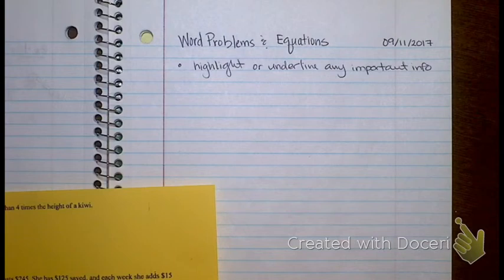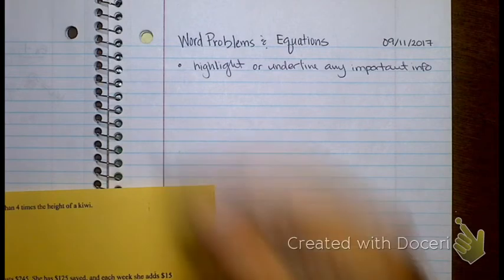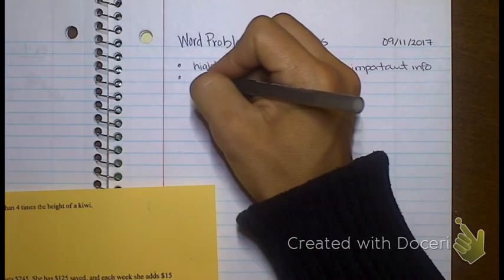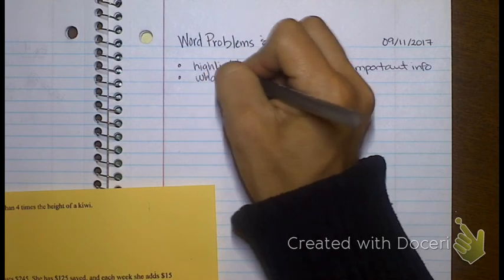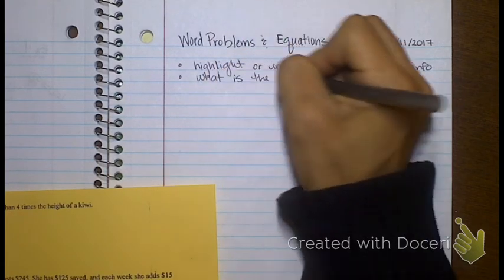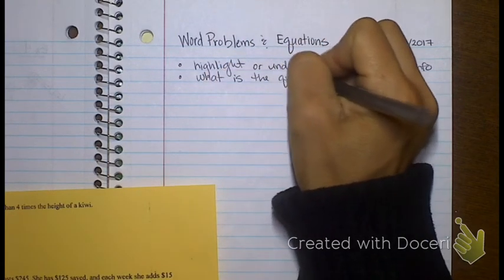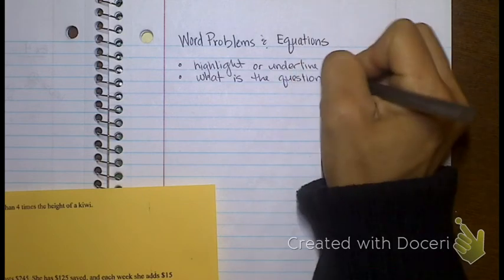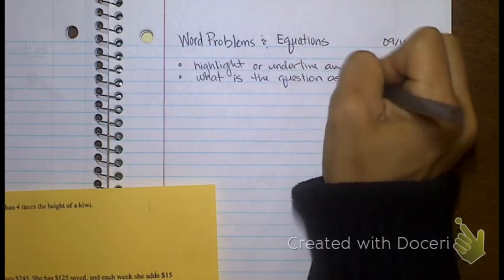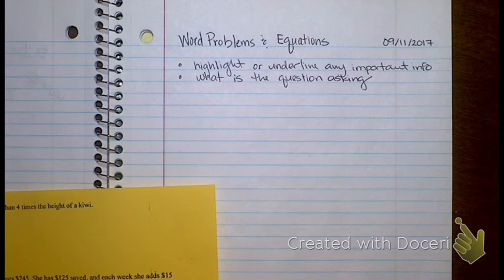We want to read that problem and look at, okay, what is the important information they're giving me? Then we want to think about, what is the question asking? So we want to actually identify what is the question.